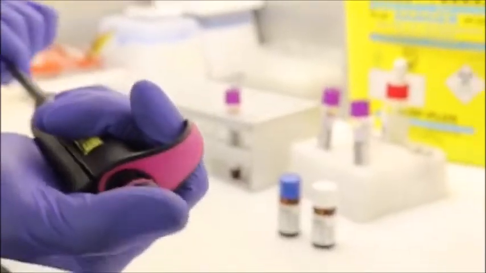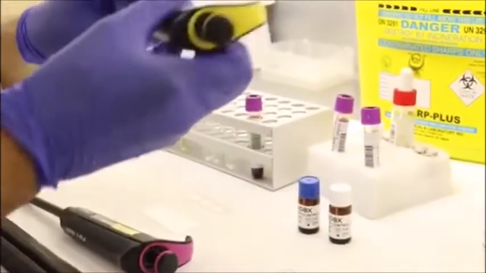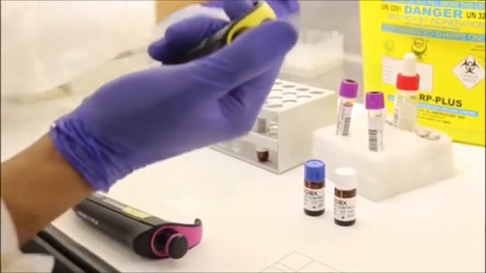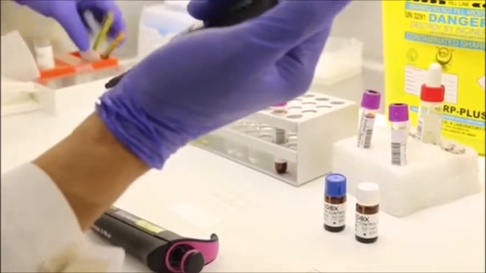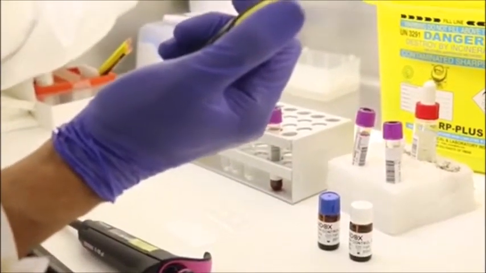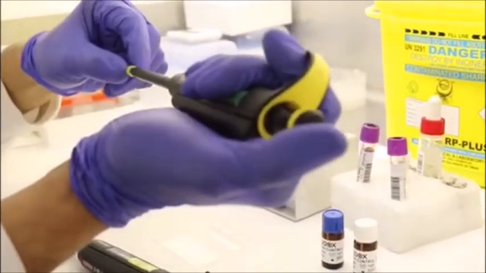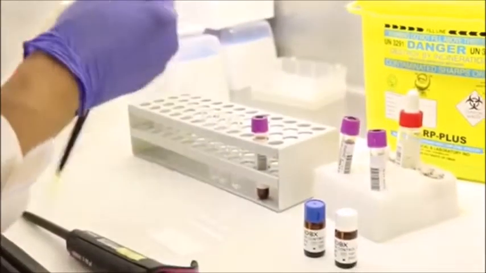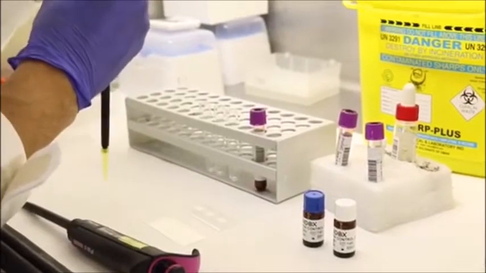So let's start off by taking 100 microliters of the buffer that contains the G6PD working cofactors.